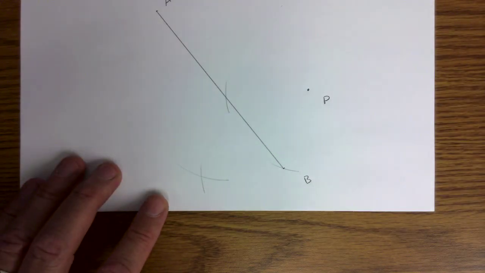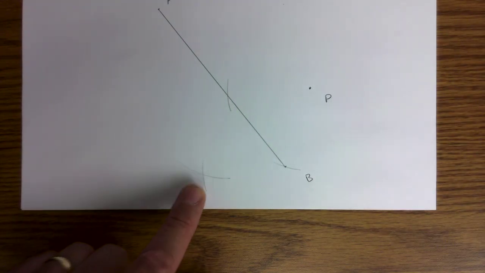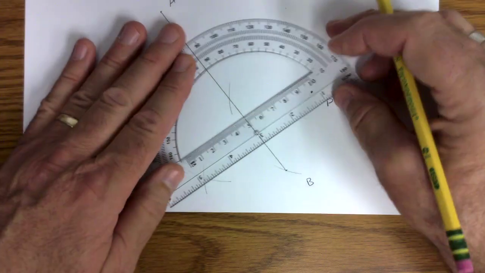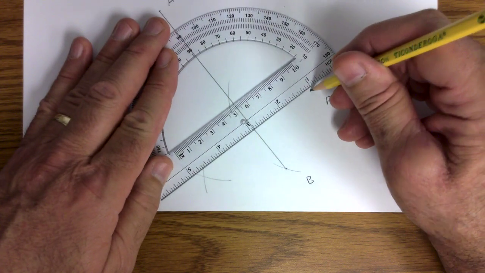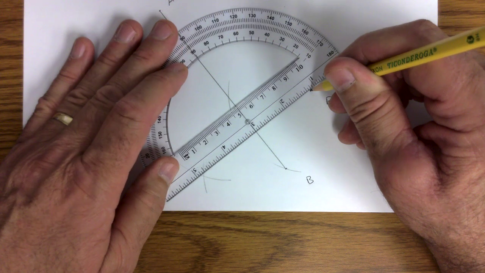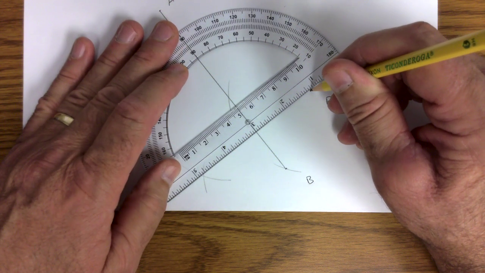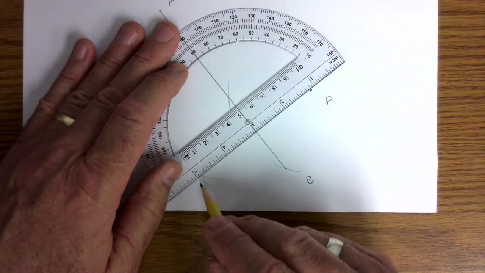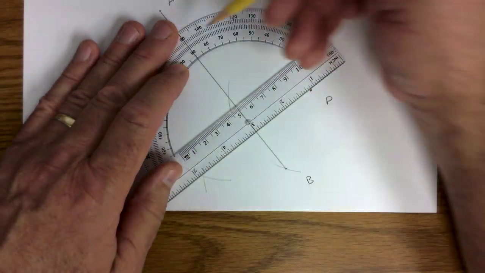Right there. So now I've got this mark, and I'll put my protractor back to measure again. Remember how we said we could measure? If I put my pencil there and I get my line right up on 90 degrees, you'll see that this line and that line help me form a 90-degree angle.